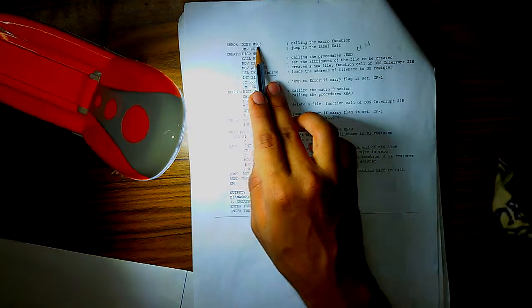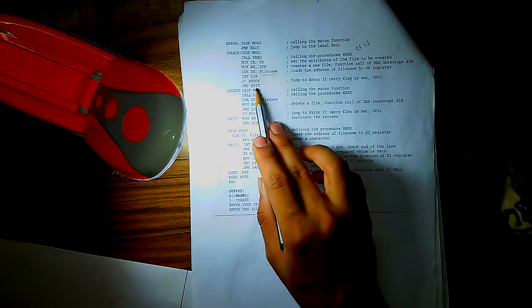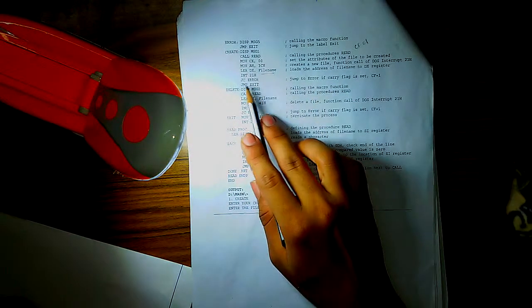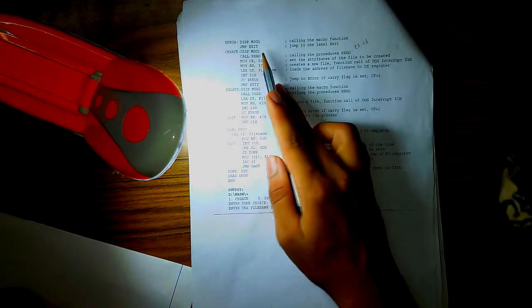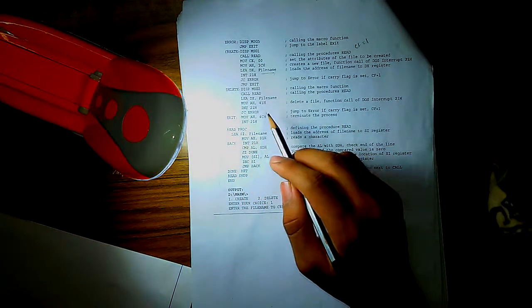So it displays a message for error and it jumps to exit. If not, it will move to... sorry, excuse me, one second. Sorry, here we are, I'm back again. So if it is an error, it moves to error and goes to exit. If not, it just goes to exit and it terminates the program.